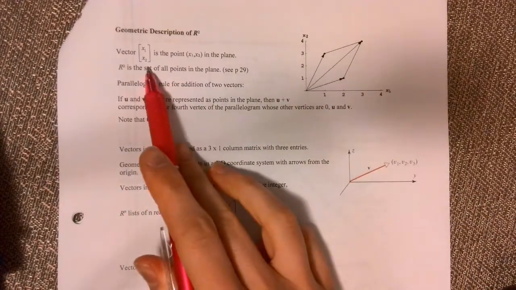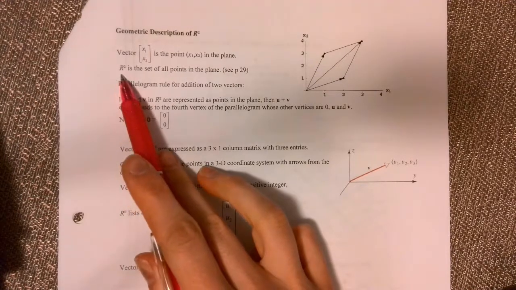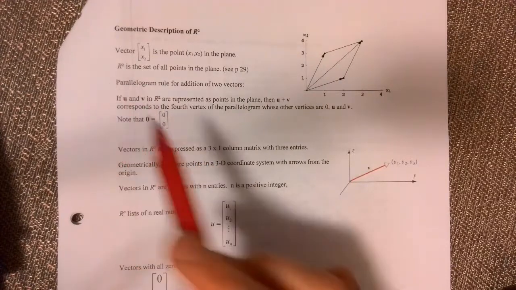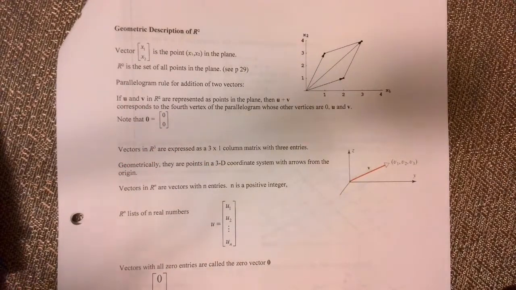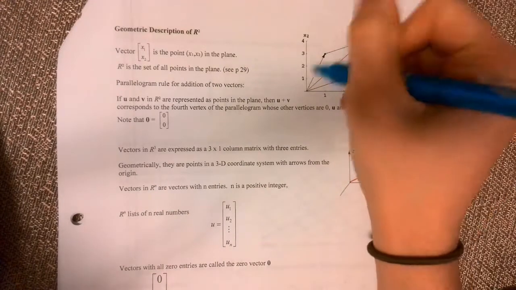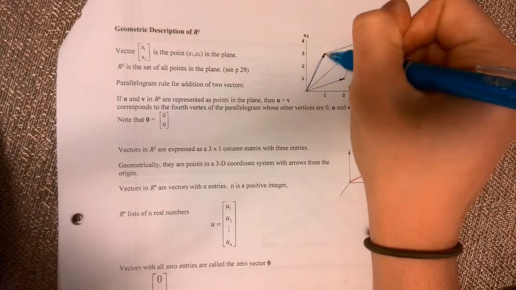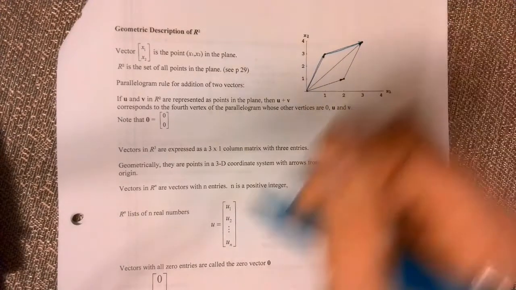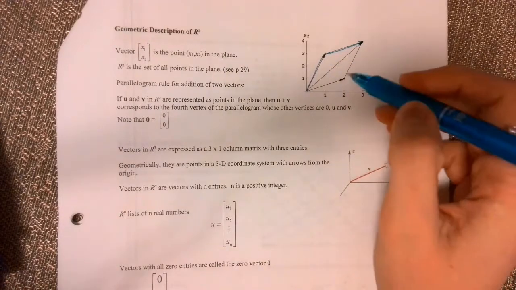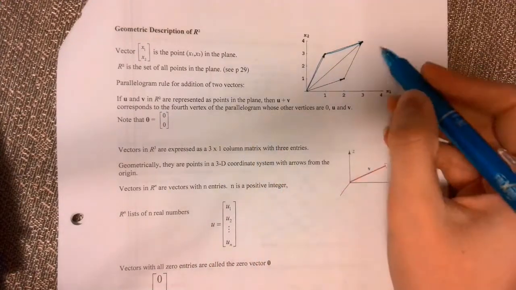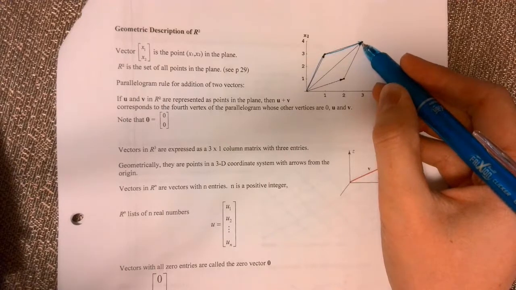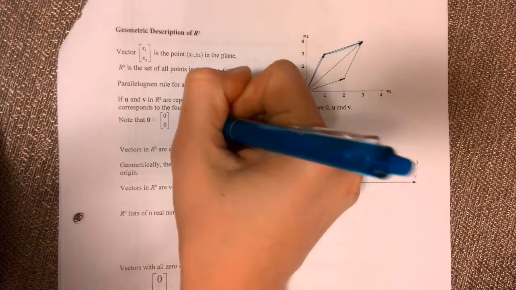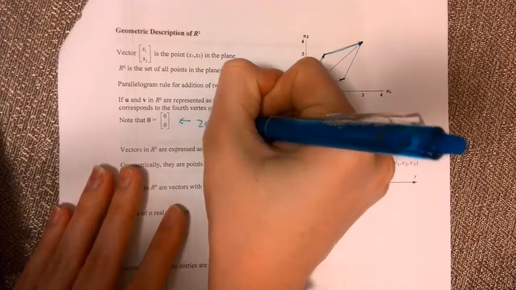So we still have 2 by 2 vectors, and these are in the set of all real points in the xy plane, R2. If we are adding two vectors, which I think you've seen, we add head to tail. So if I wanted to add this vector to this vector, their sum is the third vector that reaches from the origin out to that furthest point. And we make kind of a parallelogram, as it says here. One of the vertices is u plus v, and the other ones are 0, which is actually a vector itself. We call this the 0 vector.